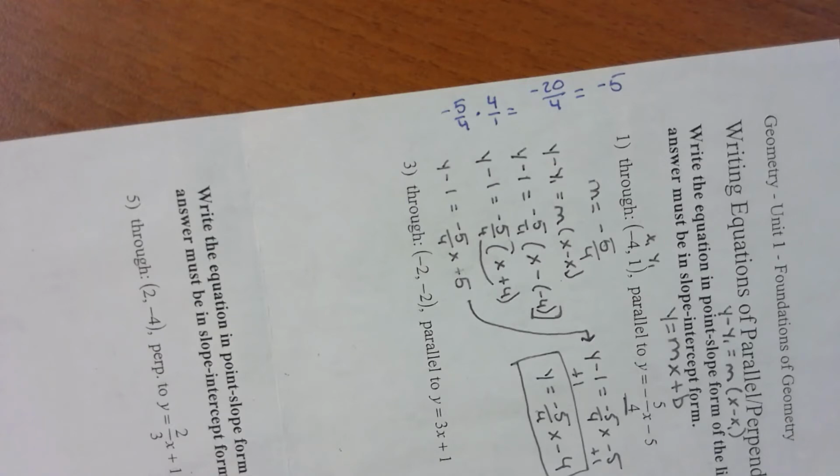Mateo? What is my slope? 3/2. Okay, so what is the slope of my new line going to be? 3/2. Yeah, that's it. Why is it taking you so long to answer? Parallel slopes are exactly the same. There's nothing hiding, guys. There's nothing to do.